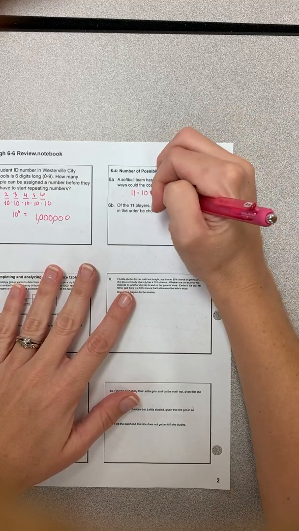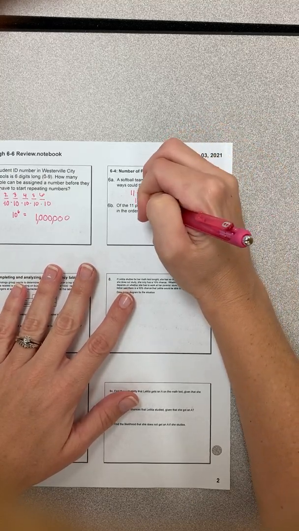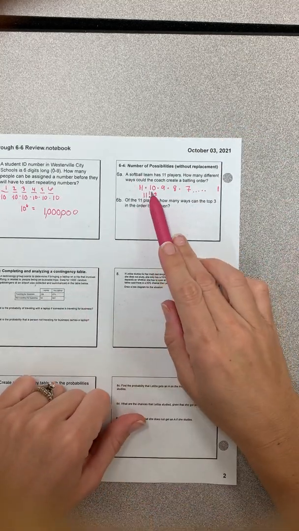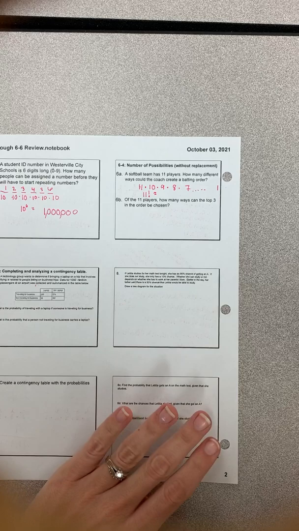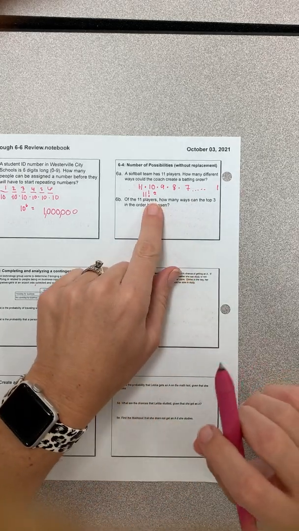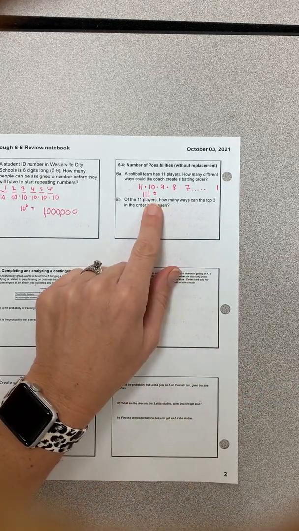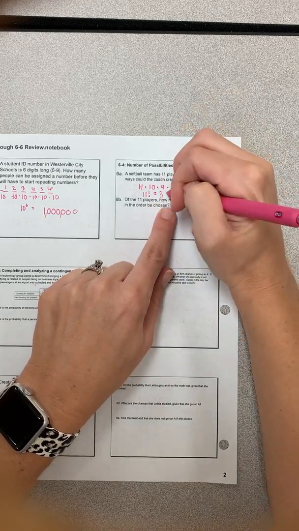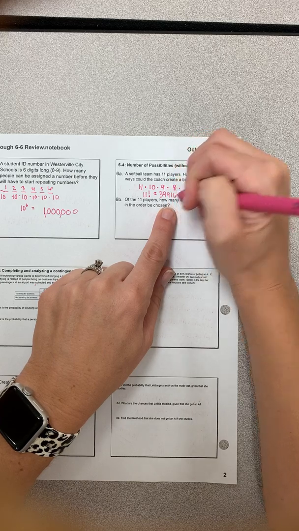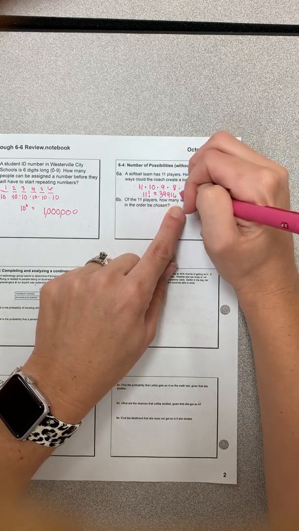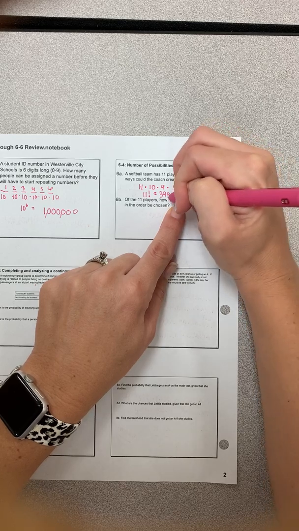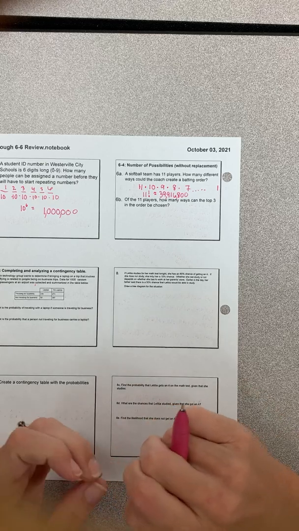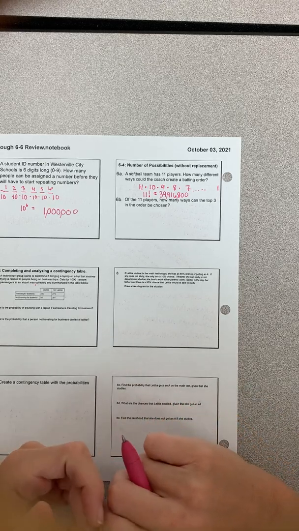And you're going to multiply these numbers together. Another way to think of that is called 11 factorial, which means the same thing, 11 times 10 times 9 times 8 times 7, all the way down to times 1. So if we multiply those numbers together, or if you do the factorial, you get 39,916,800 different ways you can line up 11 people.